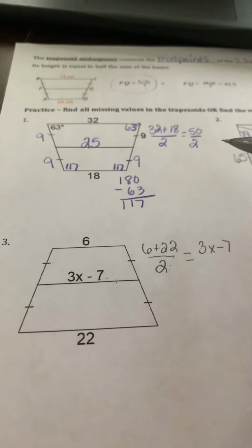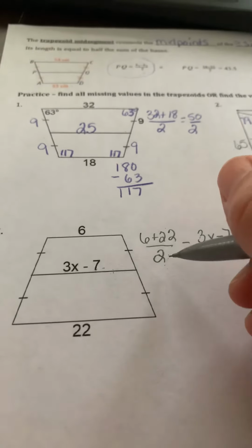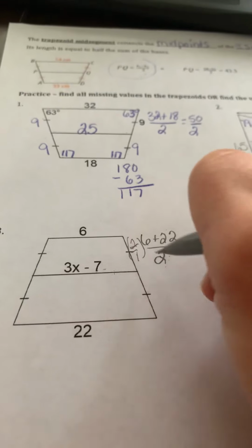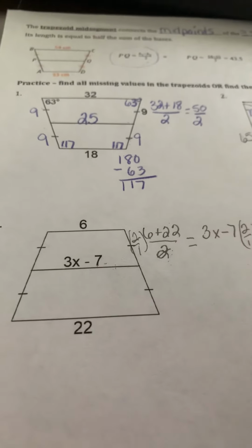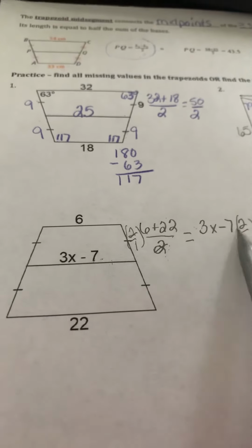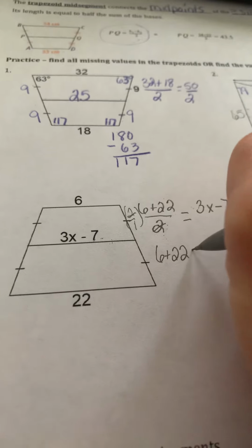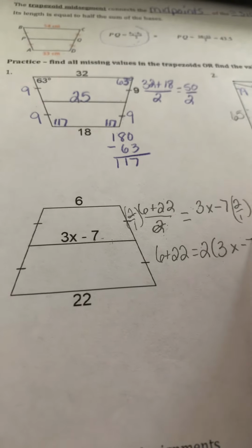Well, how are we going to get rid of the division? By multiplication. So if we multiply by 2 over 1 here, the 2's cancel out. If we multiply by 2 over 1 here, now we have to multiply. So we are left with 6 plus 22 equals 2 times 3x minus 7.